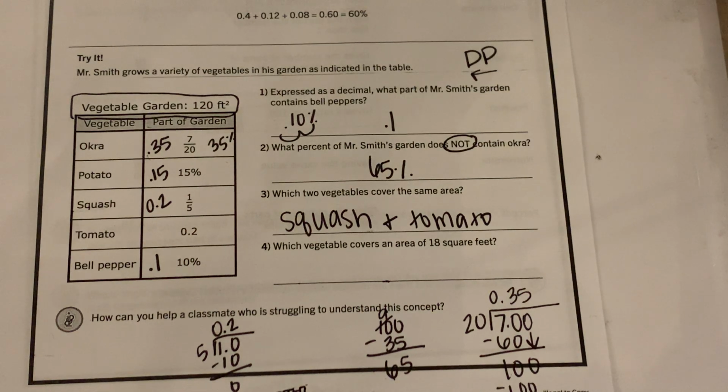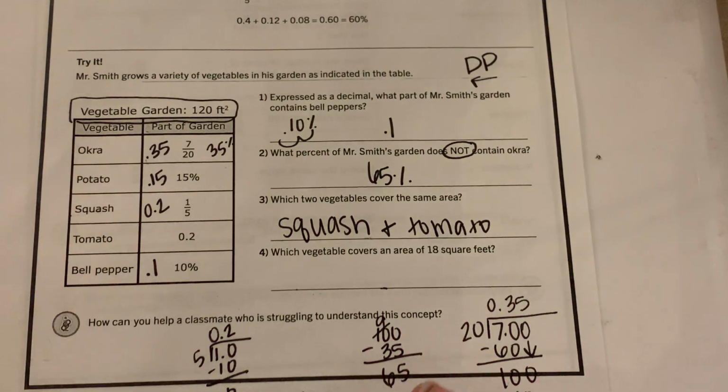So I need 18 square feet out of a total of what? 120. Can I make that a fraction or something? Yes. If I figure out what 18 is out of 120, then I can compare it to this. Does that make sense?